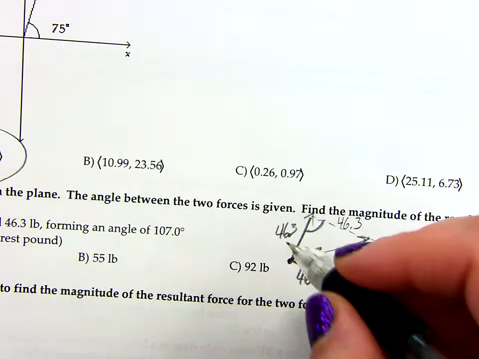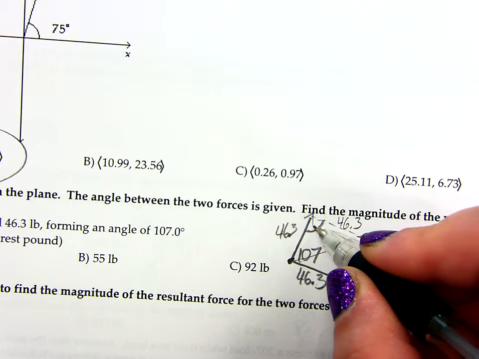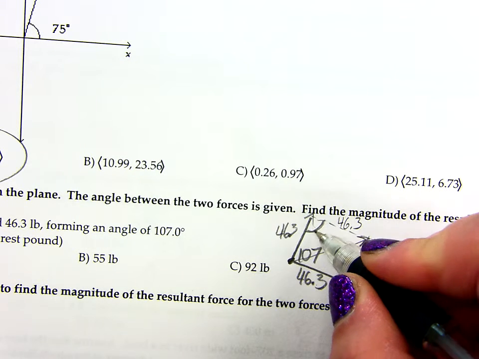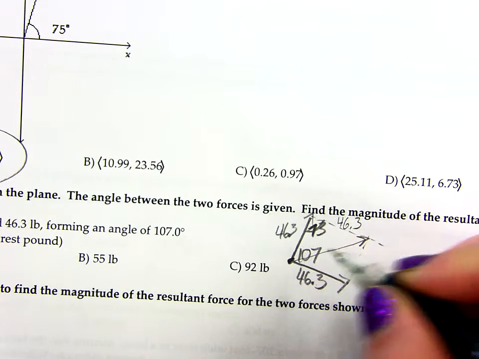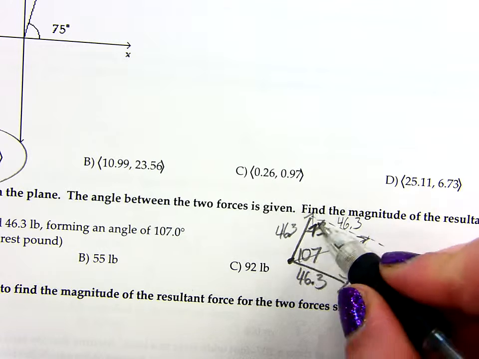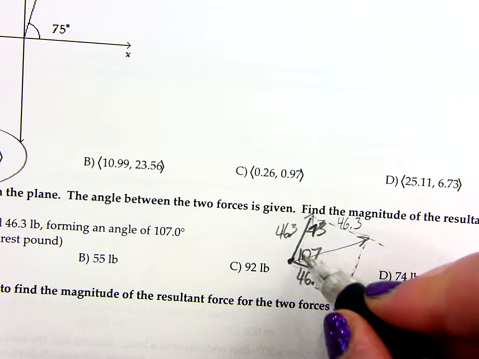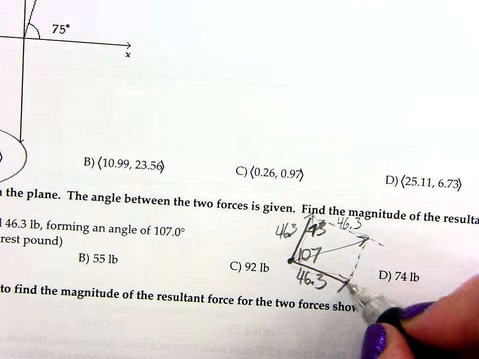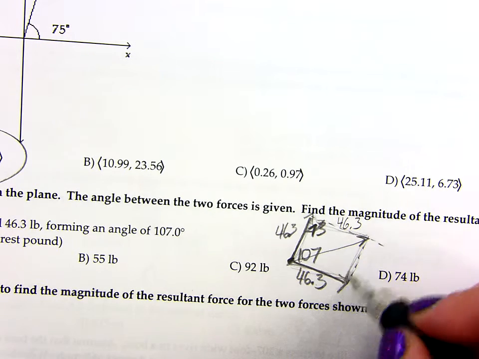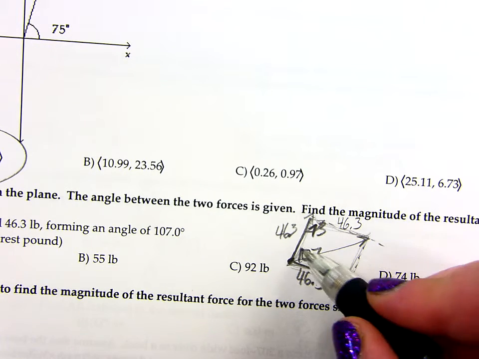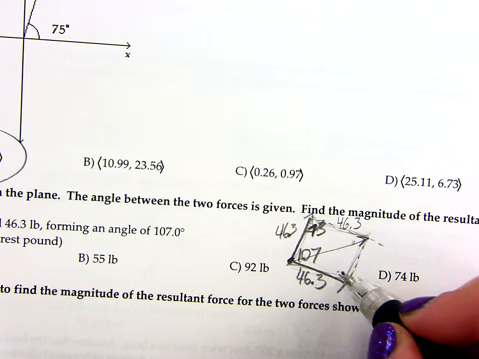But you can use law of cosines, right? You can't use sines, because you only have one angle. So now I know that this angle is a 73. How did I get 73, by the way? These two angles are supplementary, right, in a parallelogram? Any two consecutive angles in a parallelogram are supplementary. So ignore that diagonal line. Just look at this quadrilateral. Any two angles in a row are supplementary. So these two would be supplementary, these two, these two.